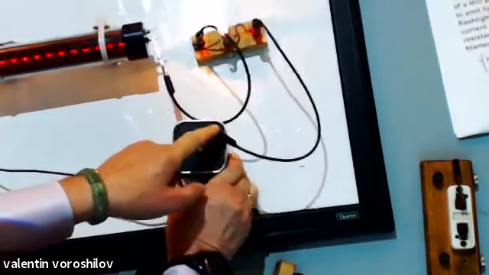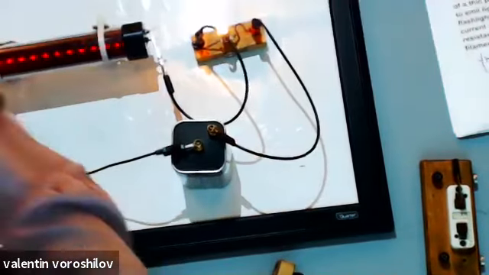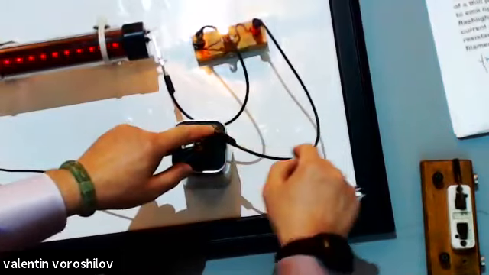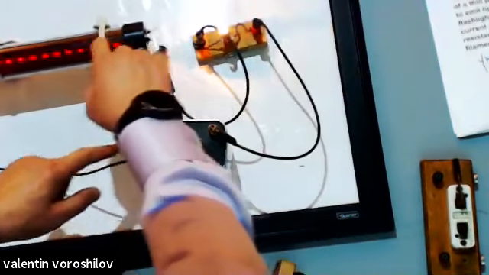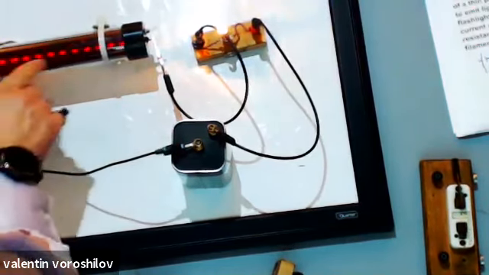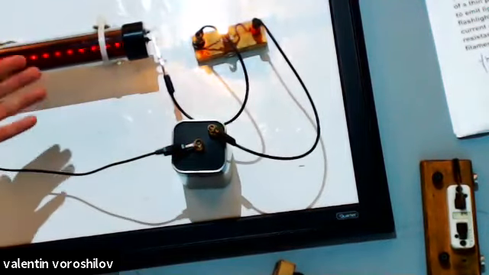This is a plus. So fictional positive charges, like skiing down a hill, would travel from high potential to low potential outside of the battery. So they would travel like this, like this. These are fictional positive charges, not electrons. Actual electrons would travel in the opposite direction. And this is a constant electric current.